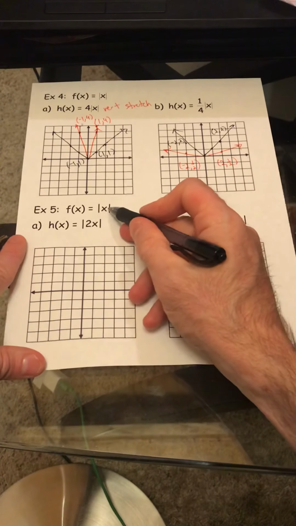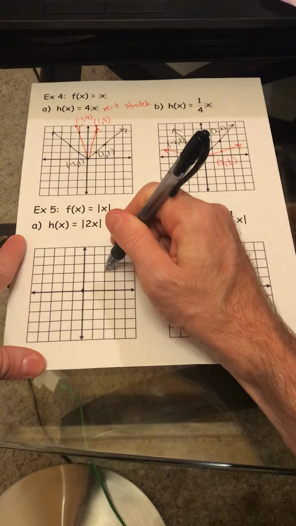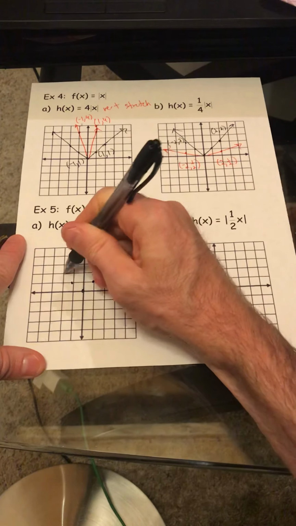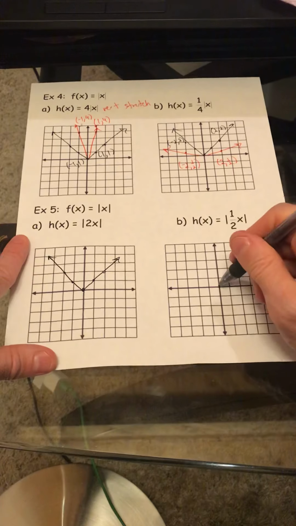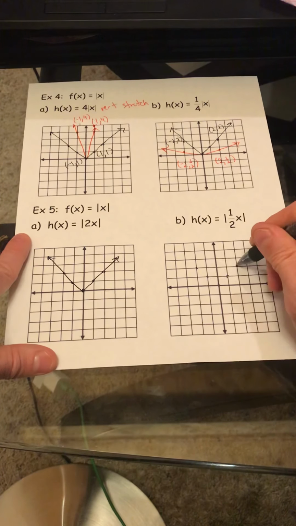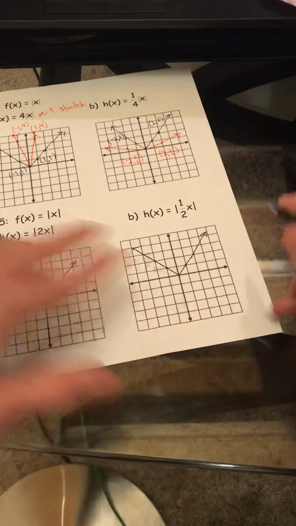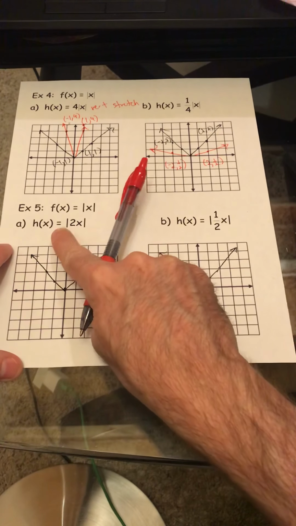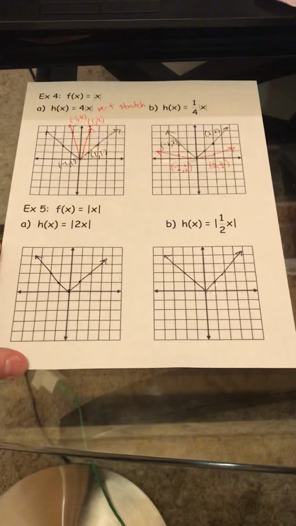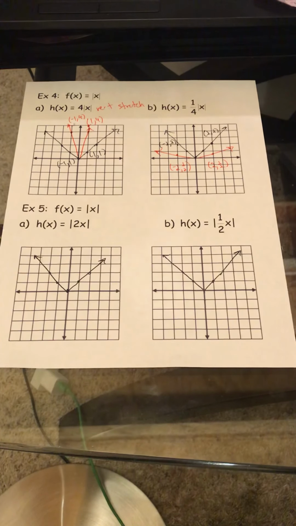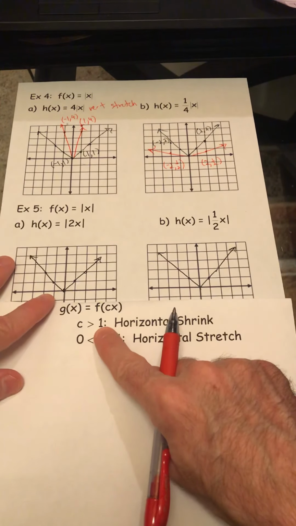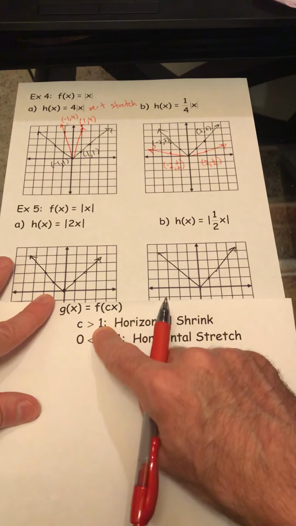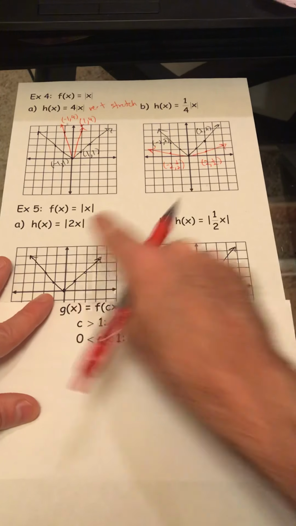Now, when you have, again, the horizontal ones, because that 2 being inside the function does technically make it a horizontal stretch or shrink, although with absolute value, you could move the 2 out to the front and work it that way. But what we will do is, just so you guys can actually see how this works, if you have a value inside of the function greater than 1, this is going to be a horizontal shrink.